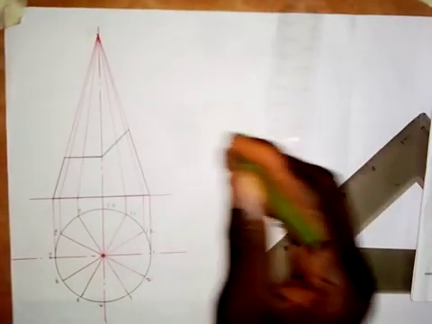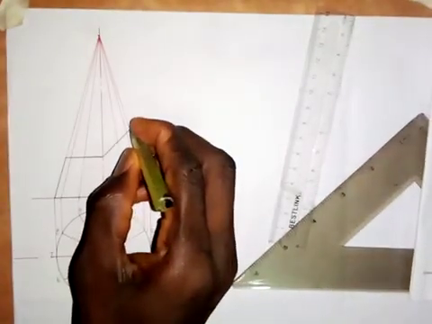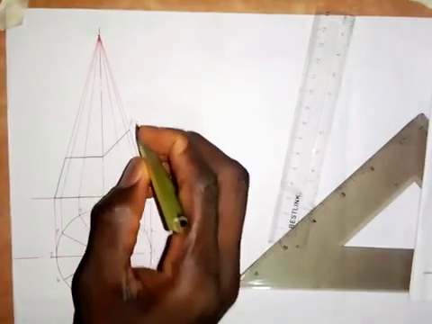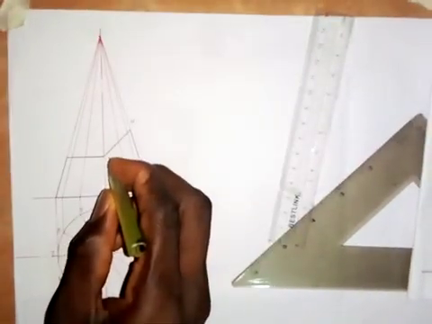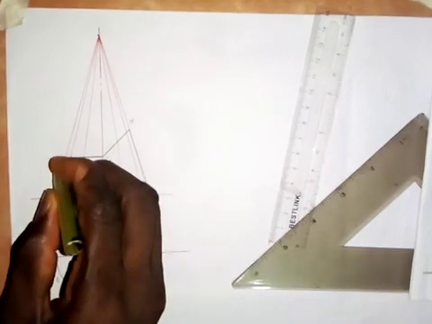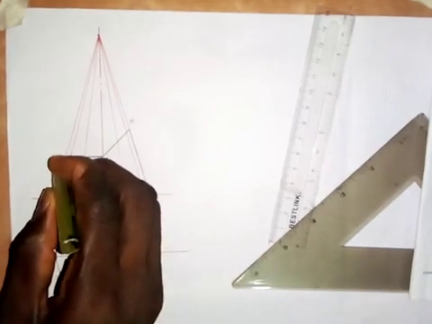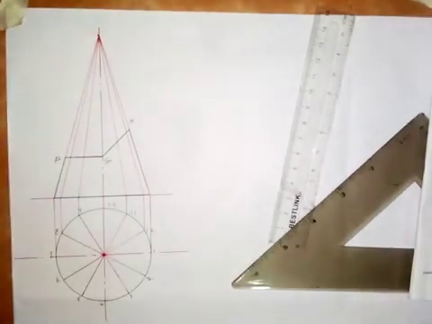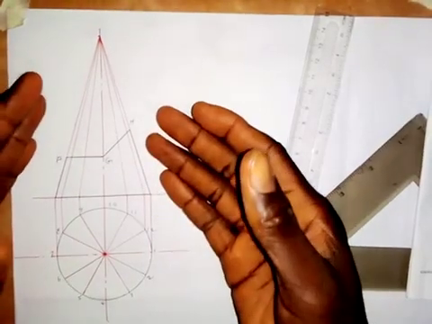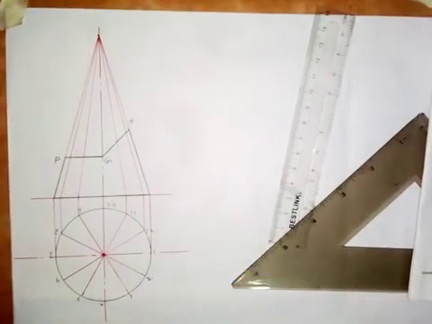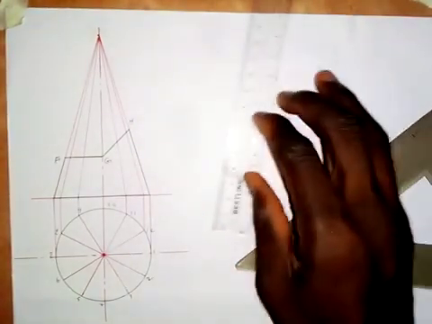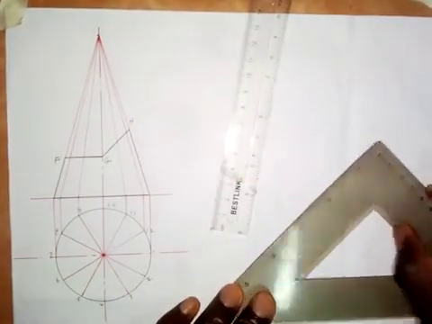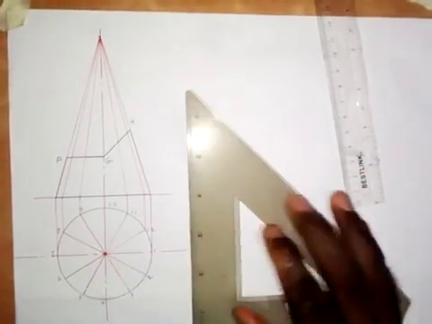So here is point H, here is point G, and here is point F. Okay, so we have drawn the given view as we were instructed, and then we need to draw the plan. So do not forget that the cutting plane cuts the cone.